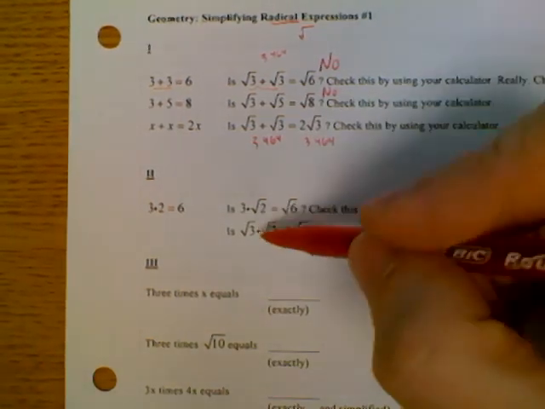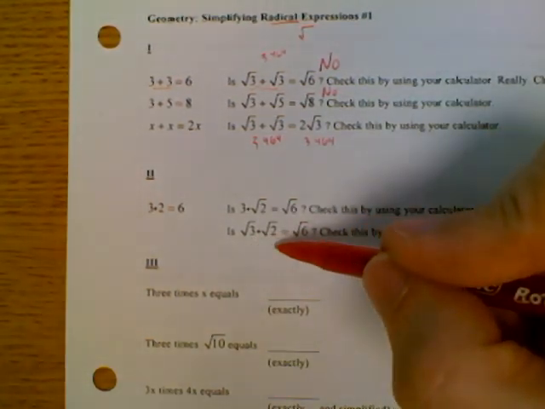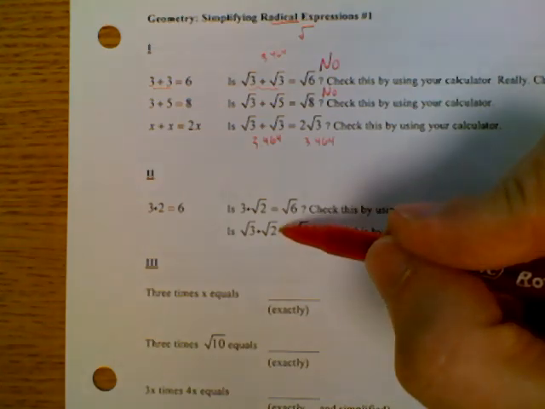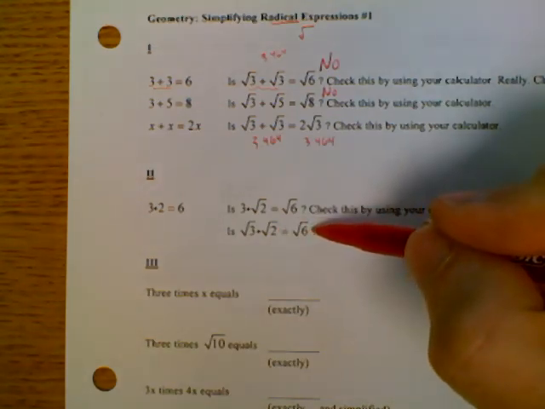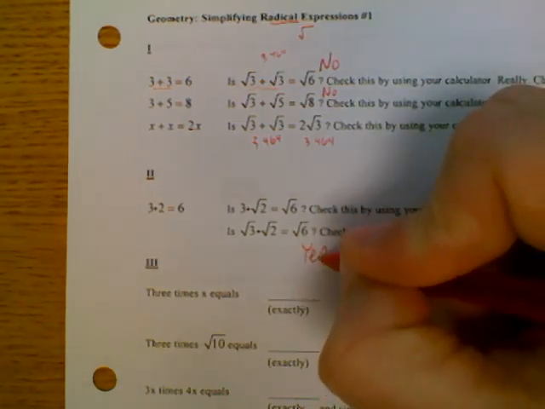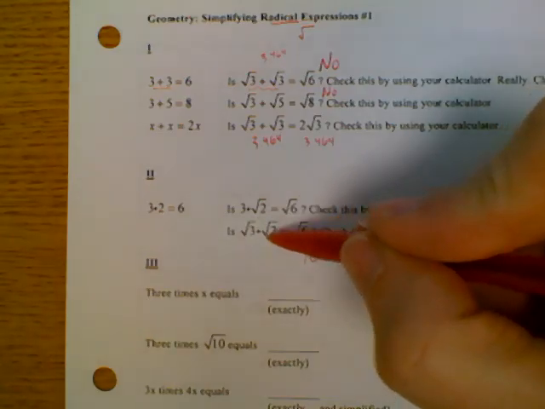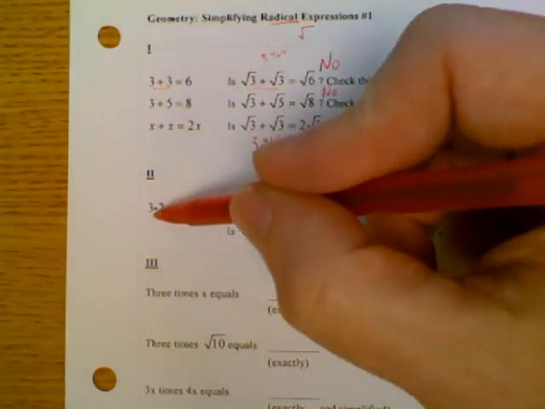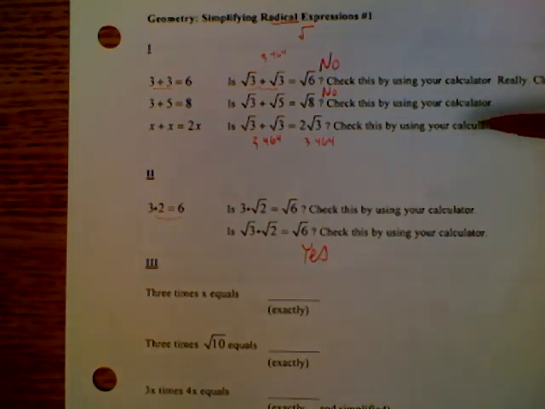Come down here, you can multiply square root of 3 times square root of 2 on your calculator, see what you get as a decimal, then put in square root of 6 and see what you get. It'll be the exact same thing. So you can multiply radical numbers together just like you can multiply whole numbers together.